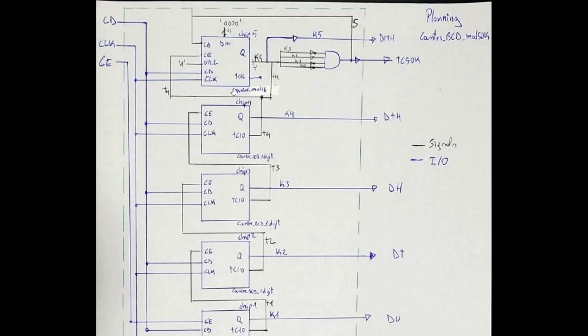So how do we truncate this? We will be counting until 4. This counter mod 16 will be counting 0, 1, 2, 3, but when it gets to 4, which is 0, 1, 0, 0, if we negate the 0s, we have 1, 1, 1, and 1.